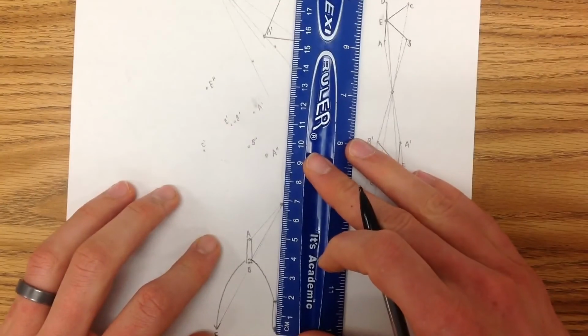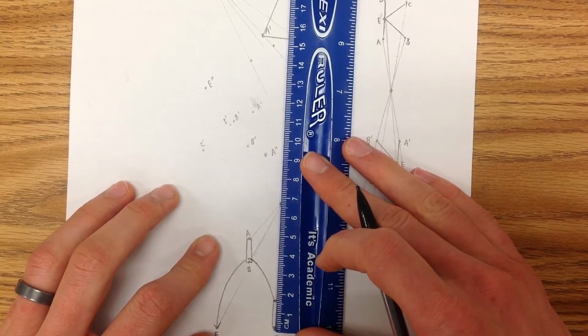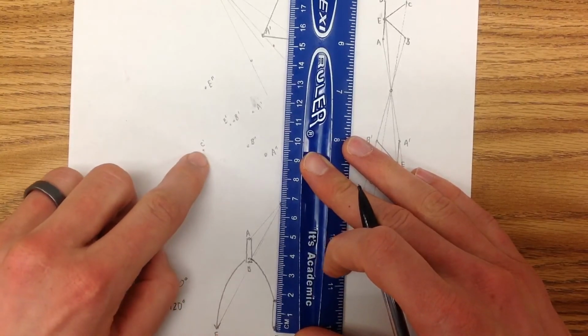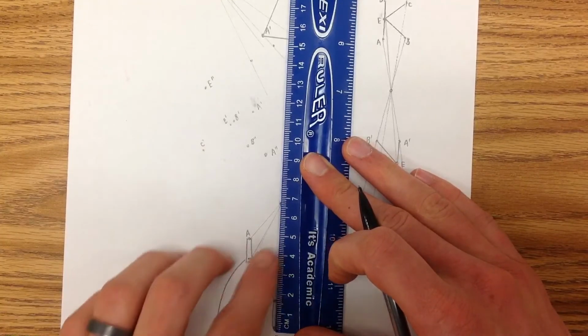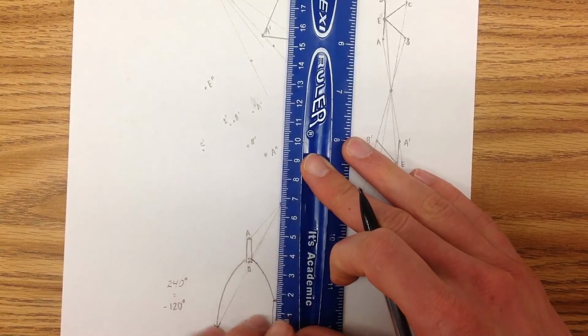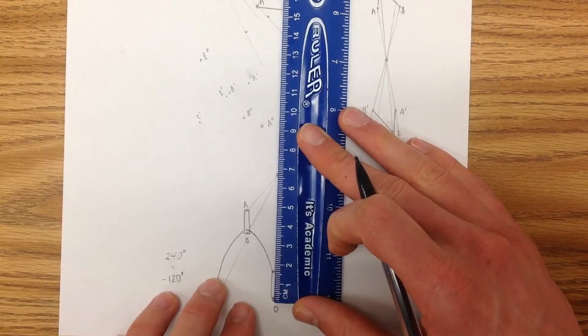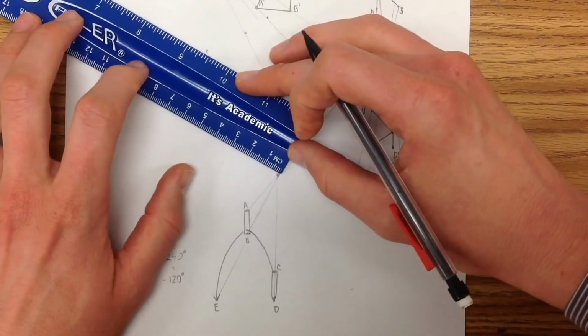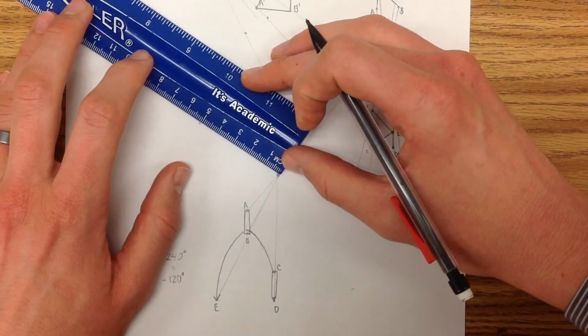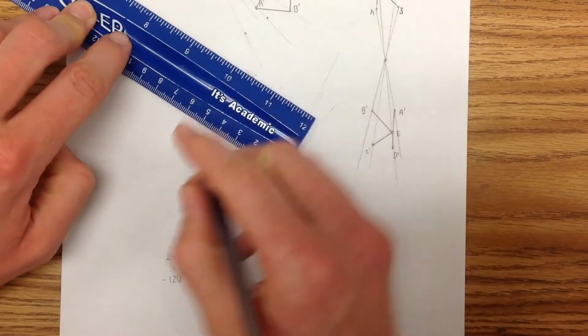And D, it's along that same line. So remember, C and D were basically on the same one, so this is just going to be farther out. So D is about 6 point, we'll call that 6.8. So through that again, 6.8.